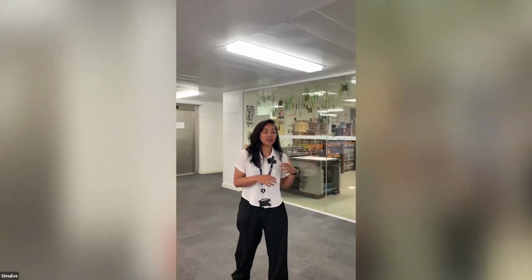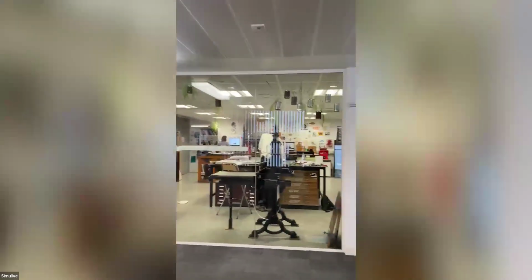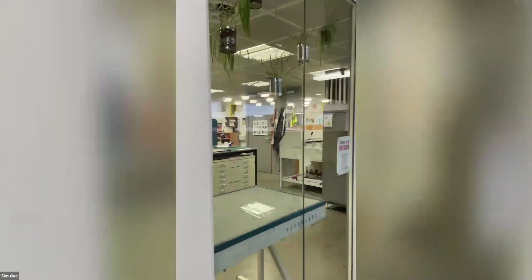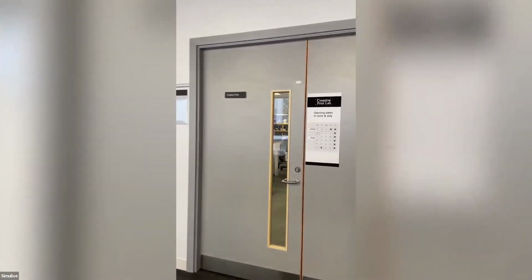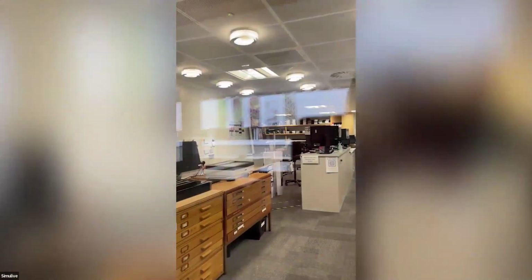So again, we're on level 2 now. You can see this is just, again, one of our workshops here at BCU. This is our printing workshops, which the students are very much able to use for their course. Again, one of our workshops here is the Creative Print Lab, where our students are able to print their artwork, which is mainly for photography students.